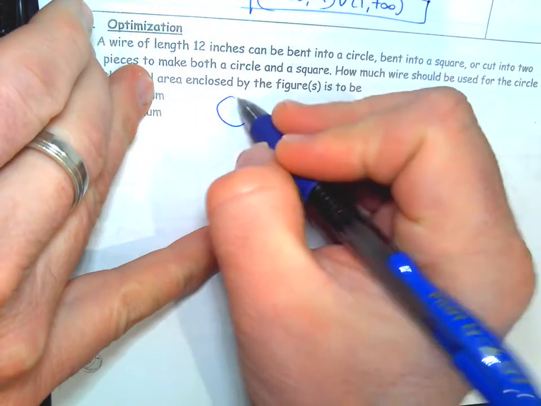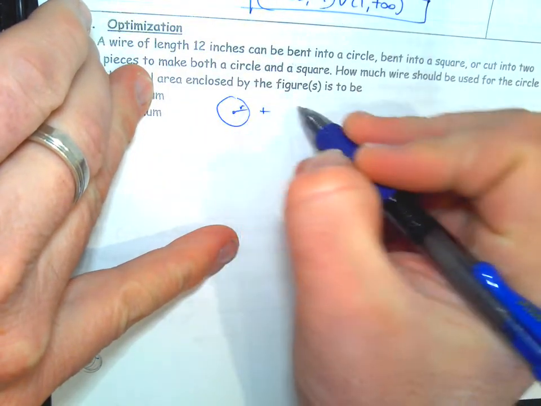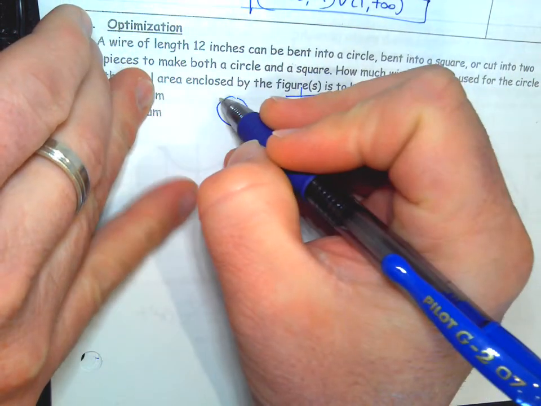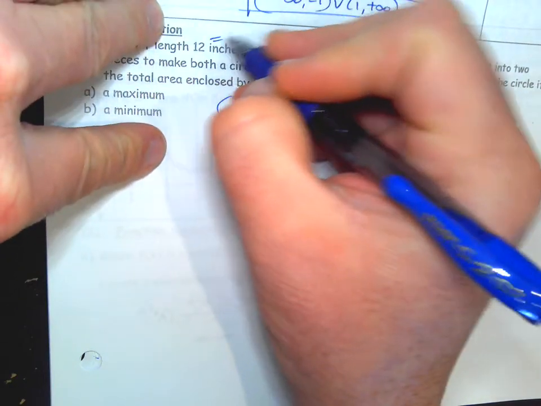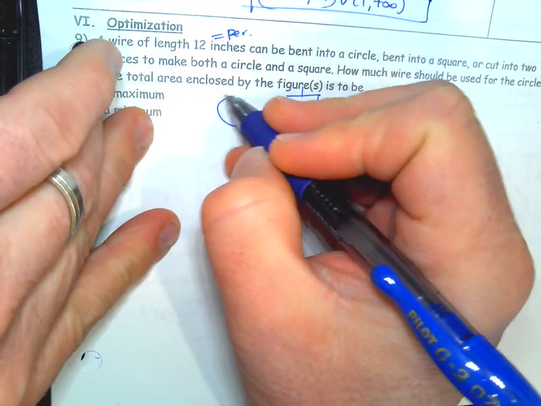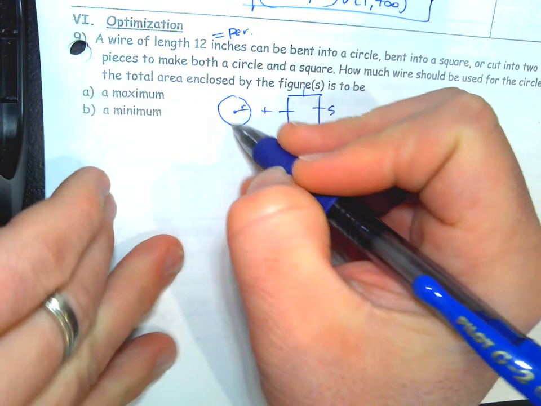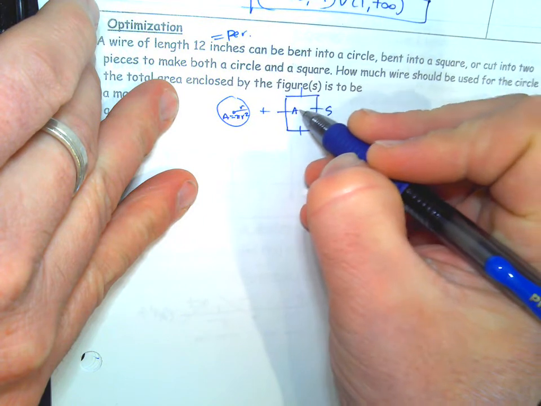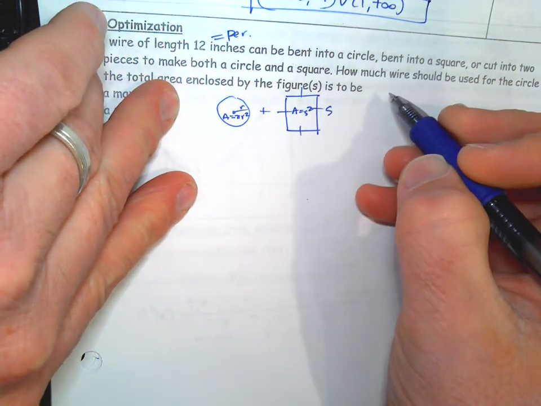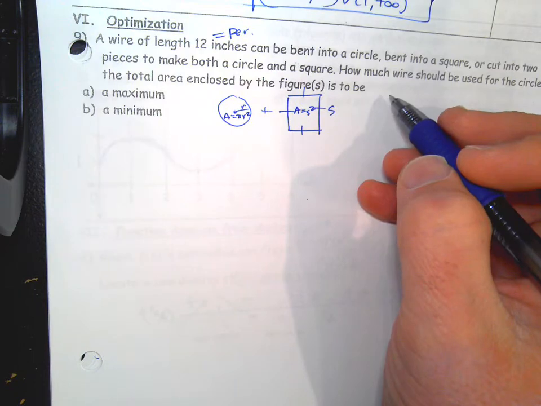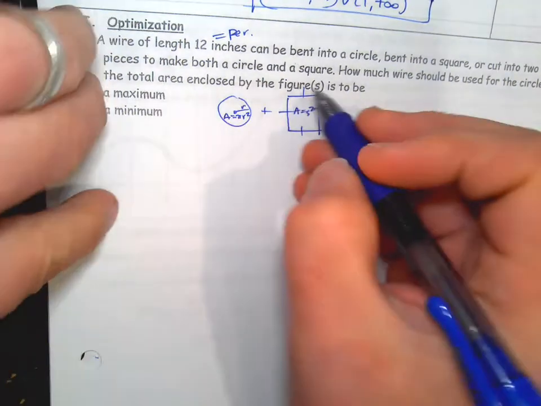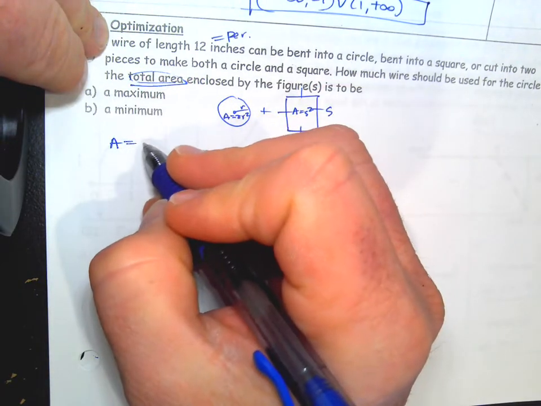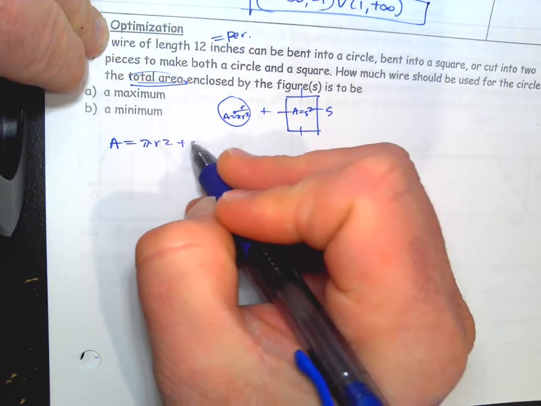So we've got to draw a picture. We got a circle and a square. Square has sides s. This is a restriction on the perimeter of the objects. And then we're also looking for the area in here, pi r squared, and the area of this is side squared. Now, we want to get these in, so the thing we're trying to maximize, the total area, need a formula for it. So it's going to be pi r squared plus side squared, but we want it all in terms of one variable.